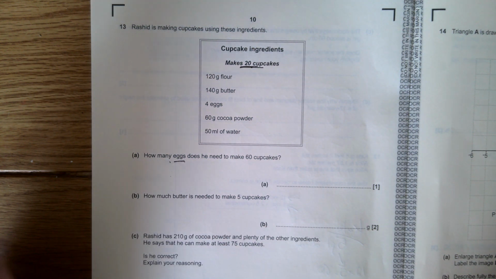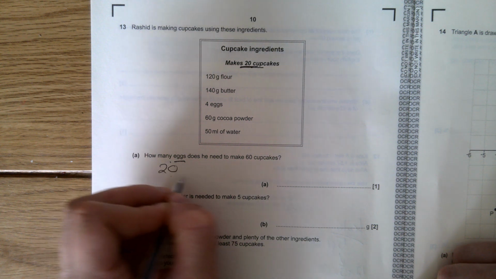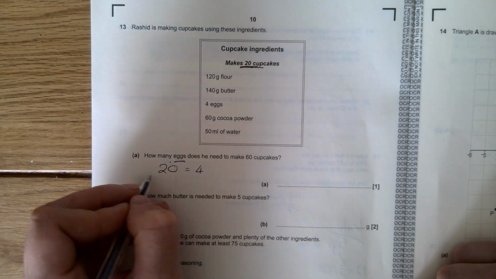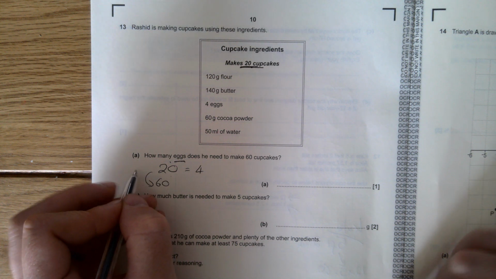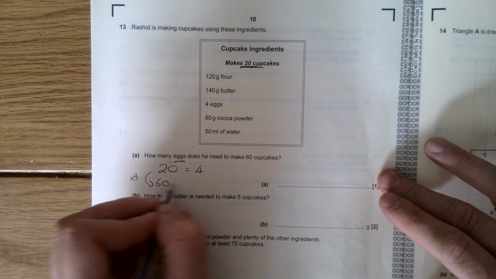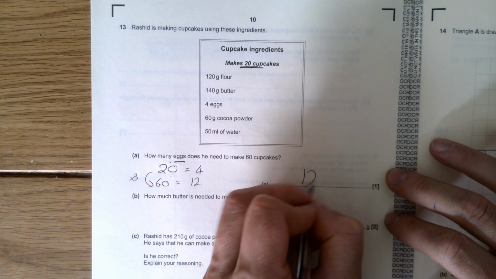So it says, how many eggs does she need to make 60 cupcakes? Well, 20 cupcakes is equal to 4 eggs. So to get to 60, 20, 40, 60, times by 3 gives me 12 eggs needed.